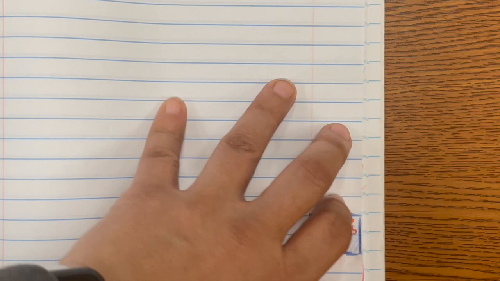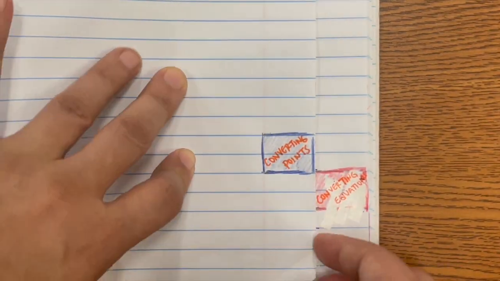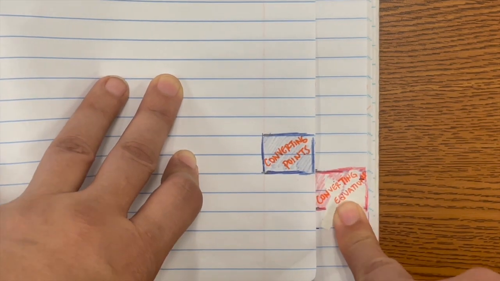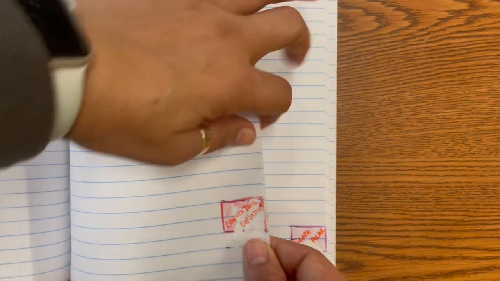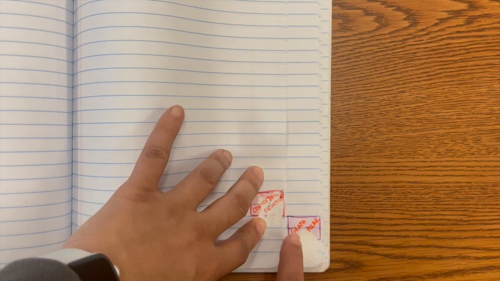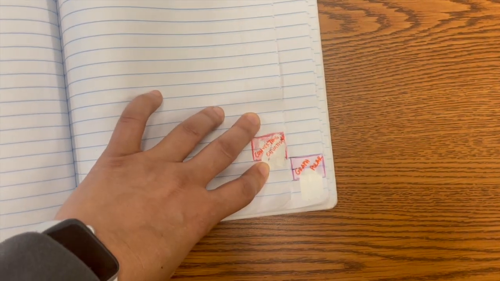Then take that sheet, fold it again. Your next 2 lines are converting equations. Now this one's going to have multiple pages. I think it's 2 double pages. So what you want to do is take two double pages. So this is 1 and this is 2. So take 2 double pages for converting equations, hold them together, fold it over, count 2 lines, and that's going to be graph polar.